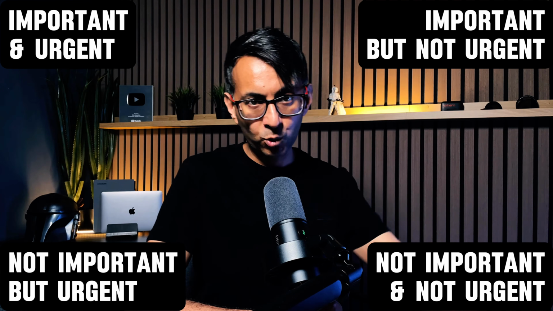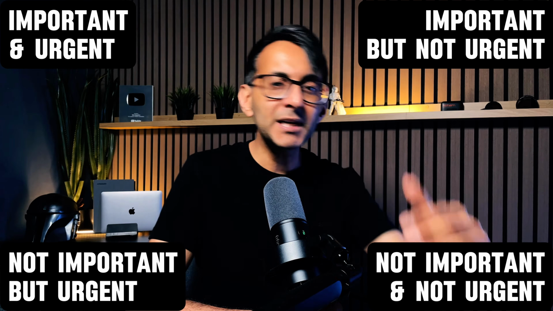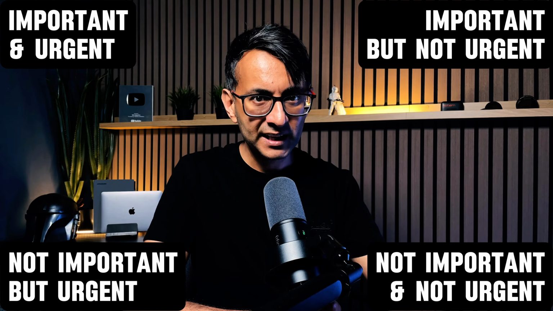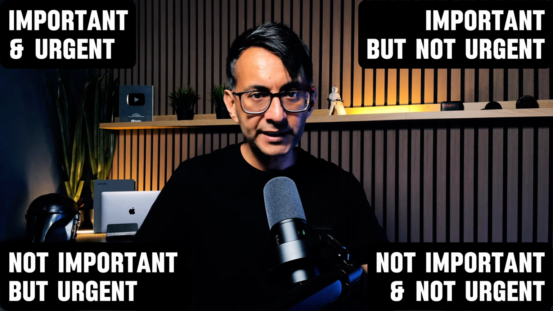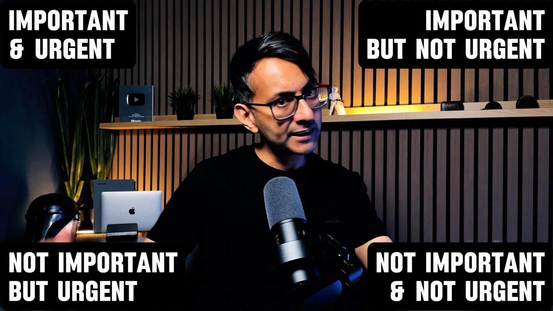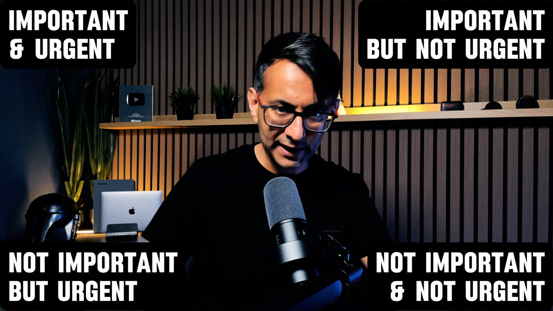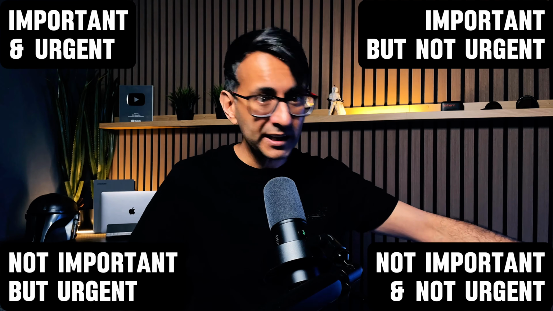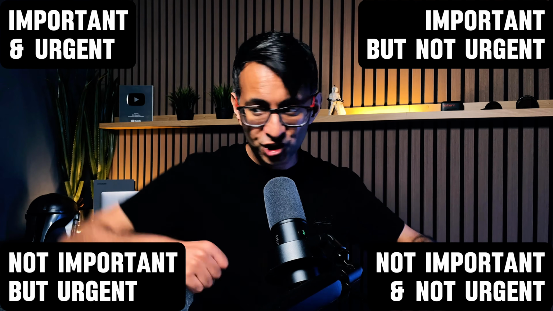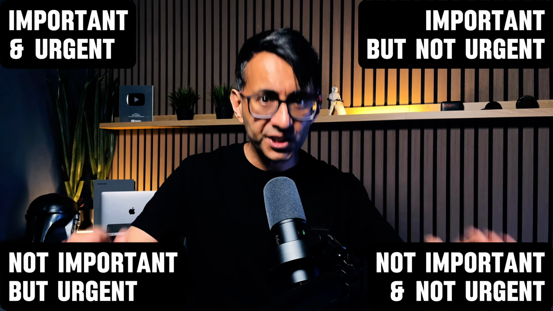If anything sits in quadrant number 2, schedule it. Tomorrow, next week, maybe even next year, okay? You don't have to do it right now, but make sure you schedule it. Quadrant number 3, delegate it. Can you find an AI tool or something else within your tech or your gear that's going to help you out? And quadrant number 4, get rid of it, right? Delete it off your desk, chuck it away, put it in the bin, right? It's not worth your time.